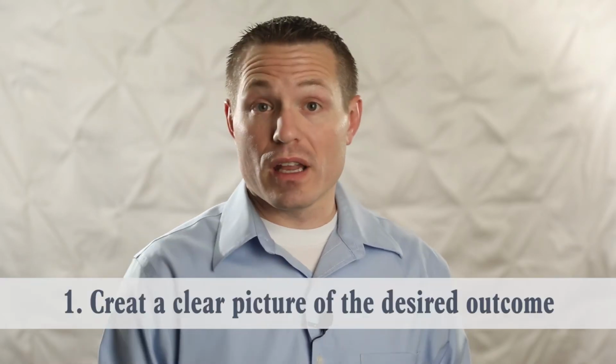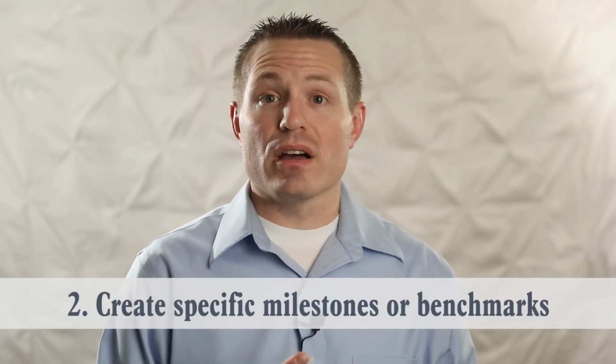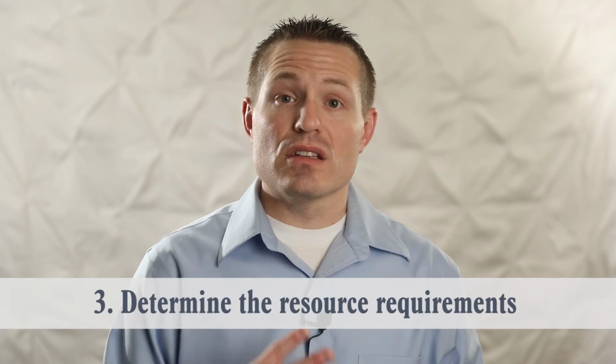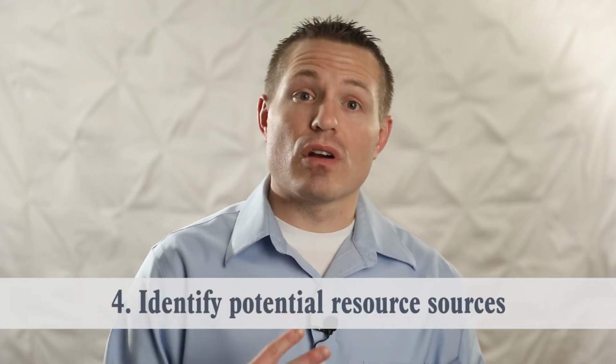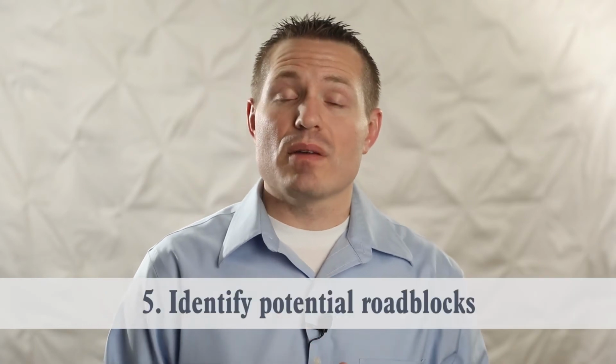Now, in conclusion, every plan is not the same because every goal is different. What's important is that you keep the 5 important factors in mind so you create the most effective plan. Now, let's recap. The 5 points are: 1. Create a clear picture of the desired outcome. 2. Create specific milestones or benchmarks. 3. Determine resource requirements. 4. Identify potential resource sources. And 5. Identify potential roadblocks. I hope that these steps help you create a more effective plan so you can reach your goals.